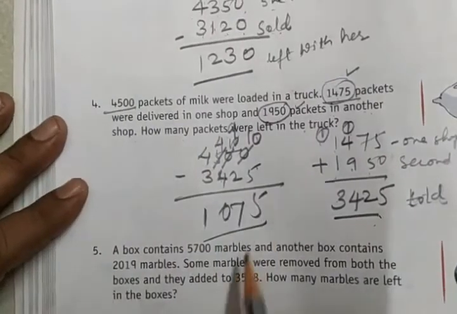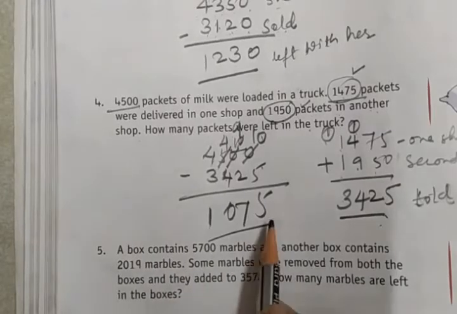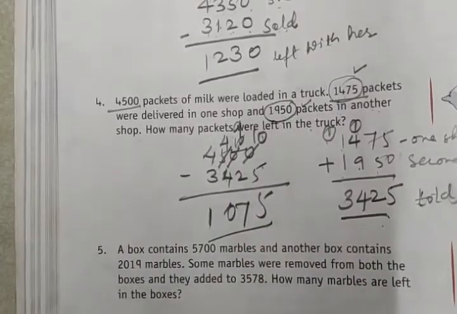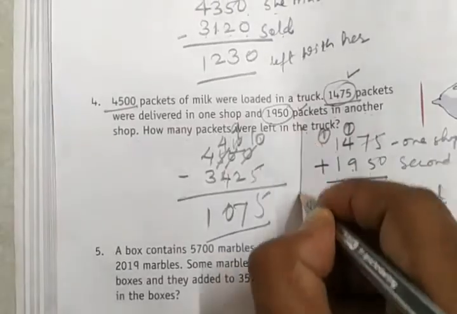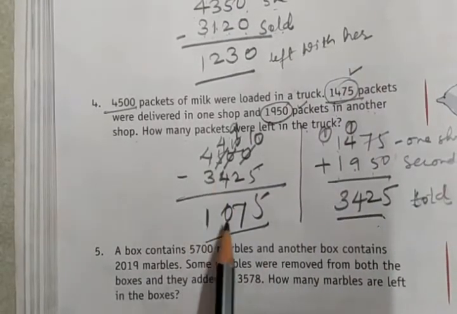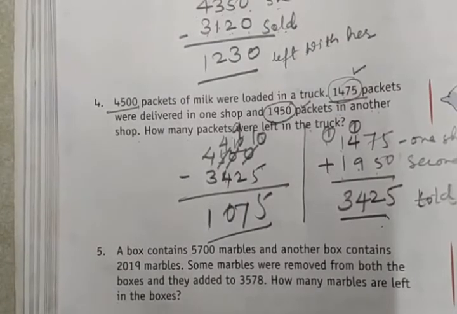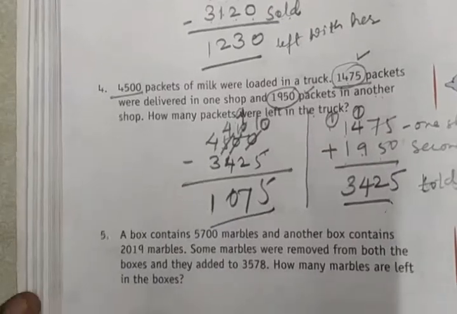So total 1,075 packets are left in the truck. Okay, left in the truck, right?